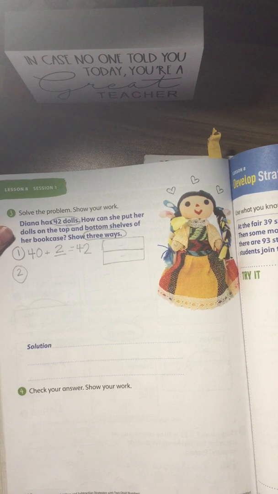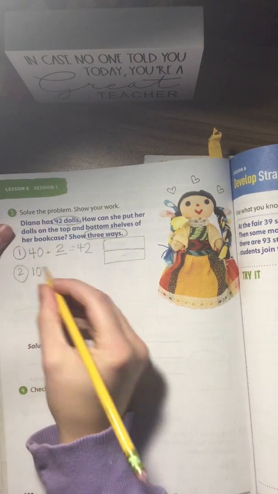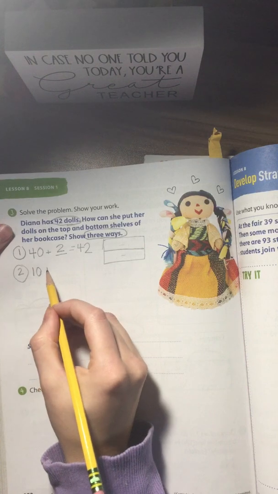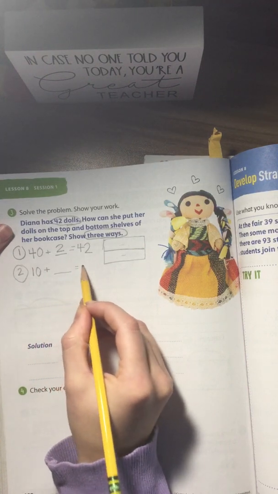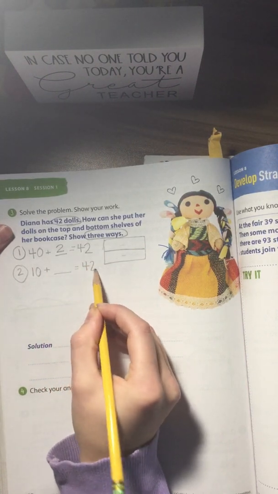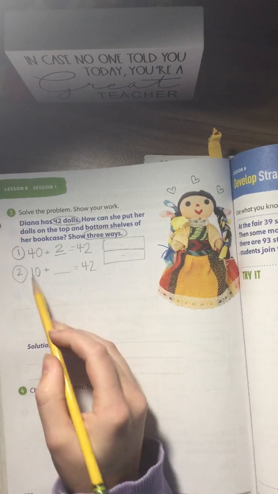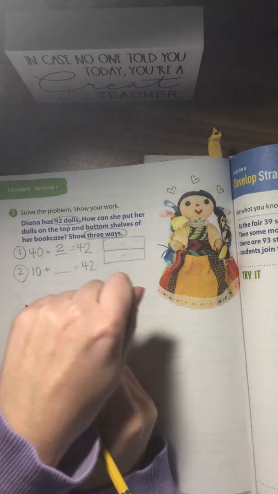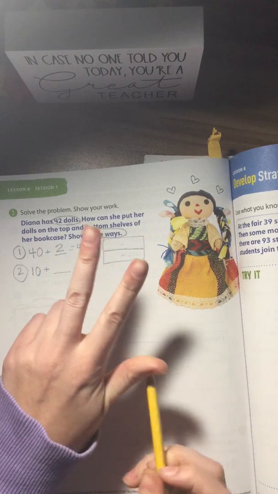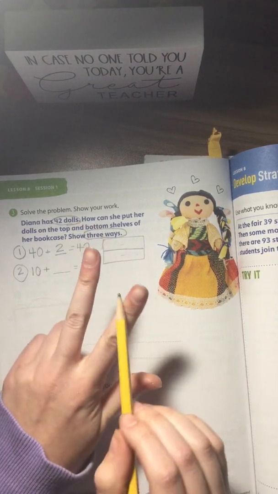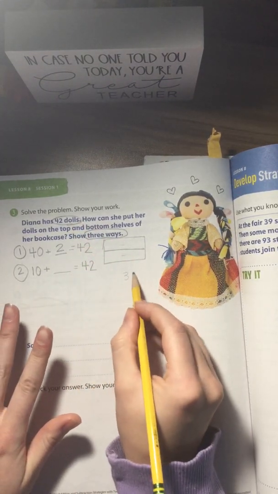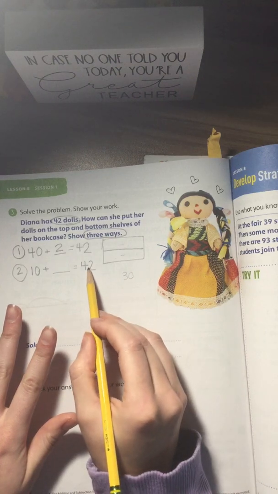Let's think of another way. Let's think of if I have 10. If I do 10 on the top shelf, how many would I have to add to get to 42? So if I jump by 10s, let's lock in 10, 20, 30, 40, so 3 10s. So I have 3 10s, so I have 30, and I need to still jump to 42.